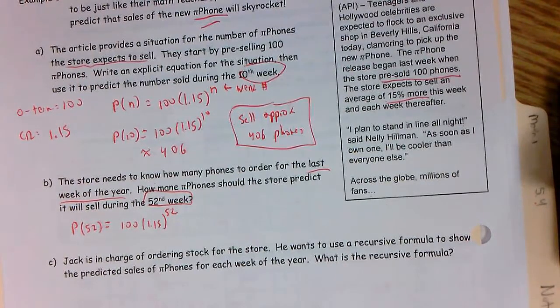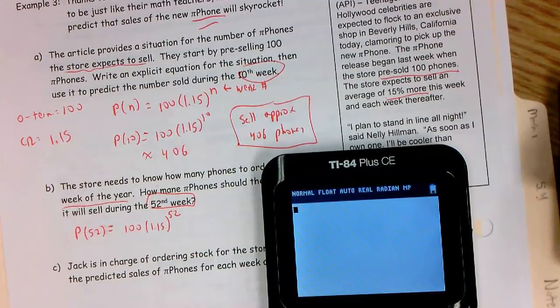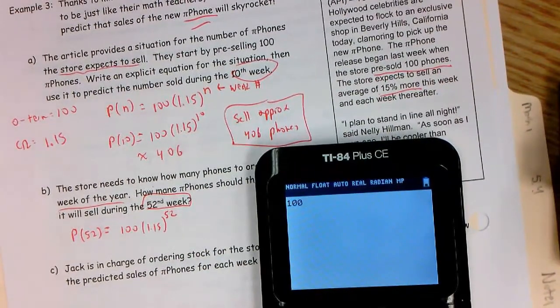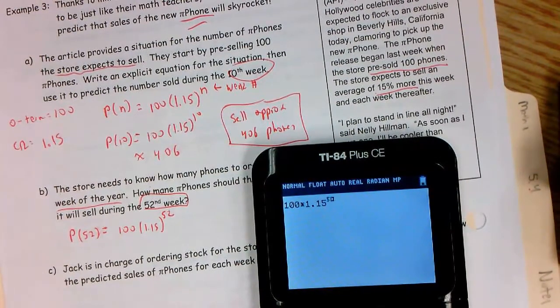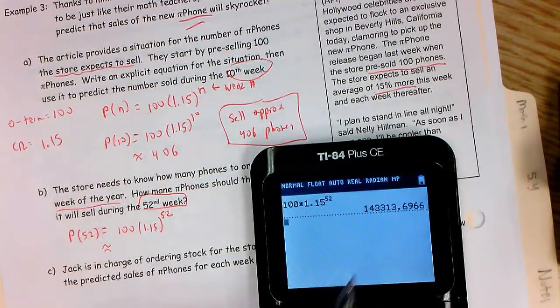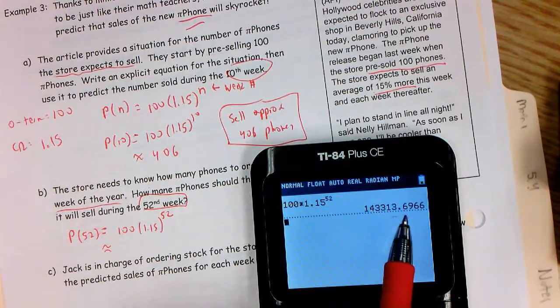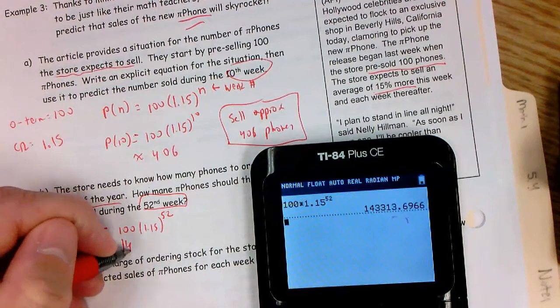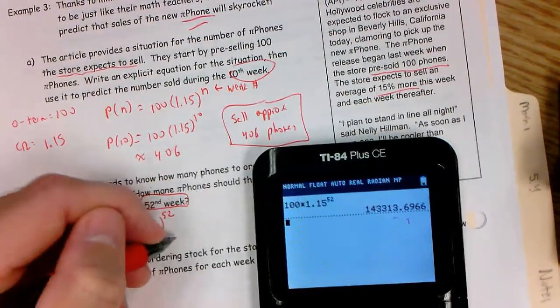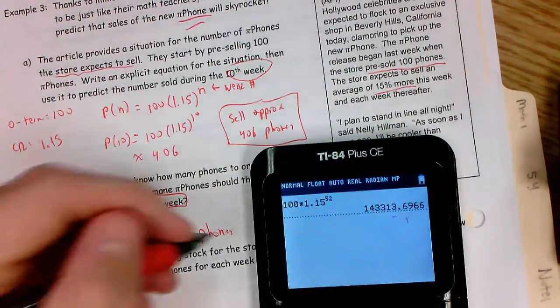So, by the way, I wanted to make sure you know, you could just type that exact thing into your calculator, right? Let me do it right here. So that would be 100 times 1.15 to the 52nd. Check out this number. Oh, baby. That means approximately, let's round it to the nearest whole number. So let's make that a 4. And this would be 143,314 Pi phones. You got it.